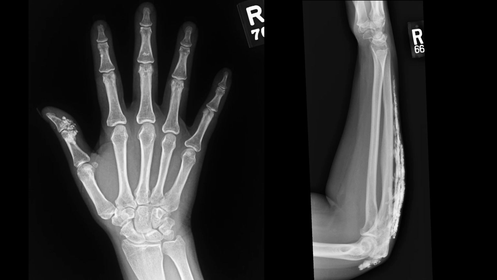So here we see some radiographs of the hand in the PA and also the forearm lateral. And the most striking finding is actually here within the soft tissues. We see all this calcification, sheet-like calcifications in the forearm as well as the distal posterior arm, next posterior to the elbow joint. And we see some periarticular calcifications.